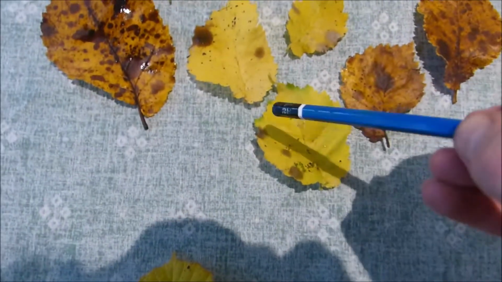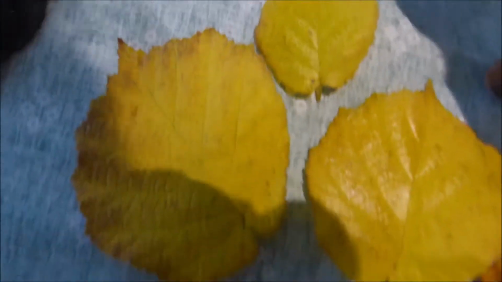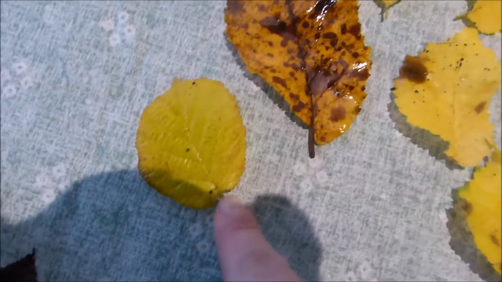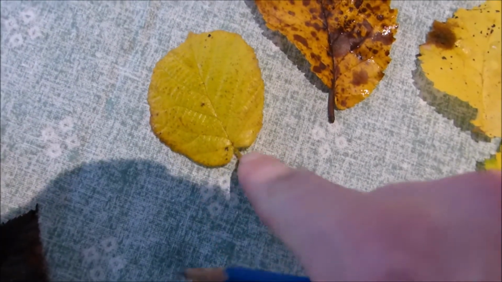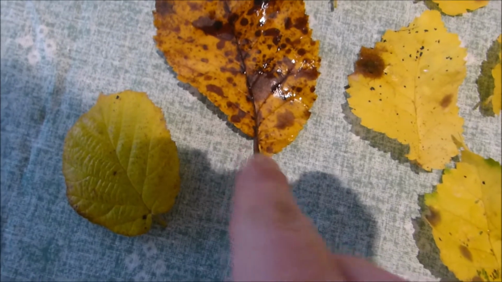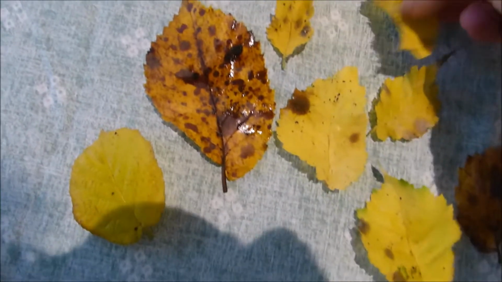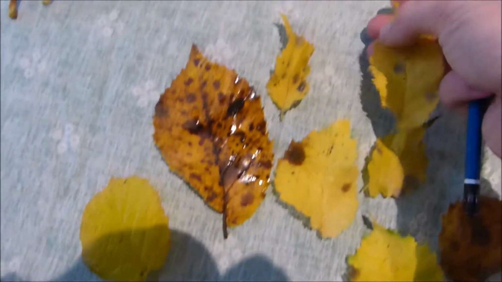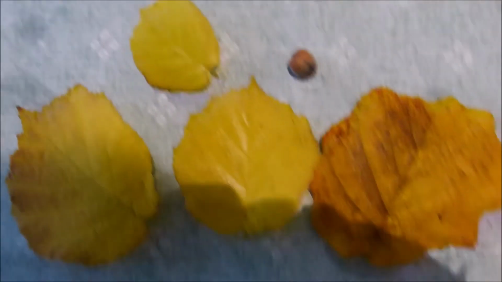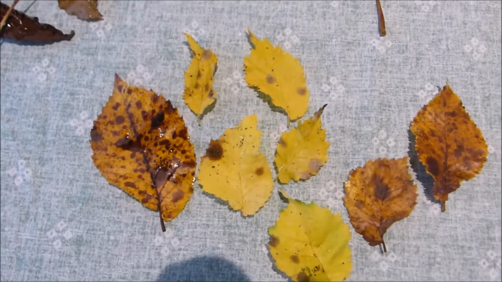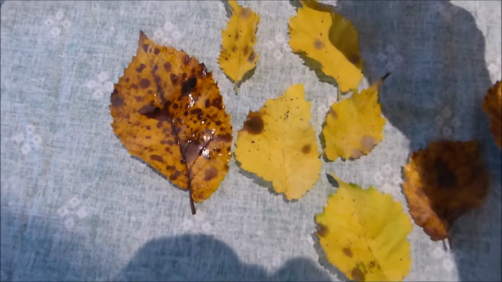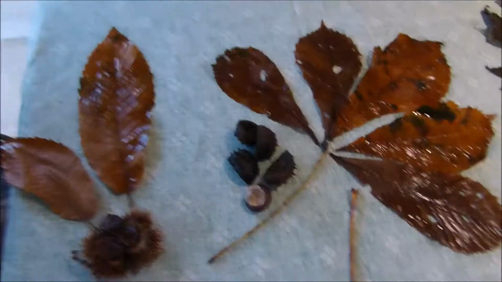And in comparison we've got the elm. So as mentioned before, hazel has a symmetrical base, elm has an asymmetrical one, so it's longer this side, shorter that side. And also, like I mentioned in the summer one, the elm is quite rough feeling, with these bristly hairs, so it gives it a sandpaper-like feel. So, hazel to elm, also the elm's just a little bit more pointed at the tip.